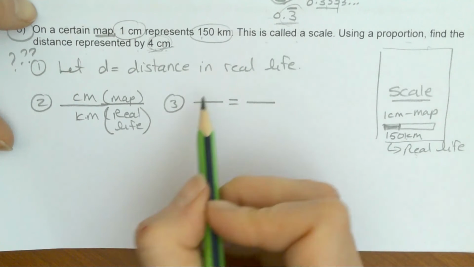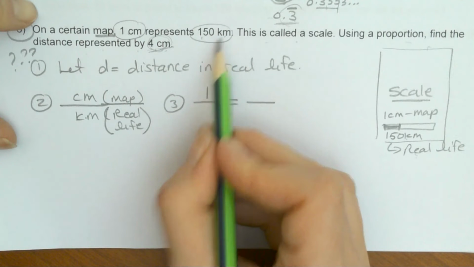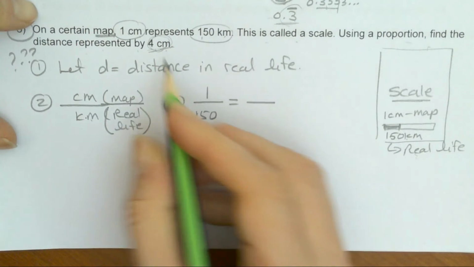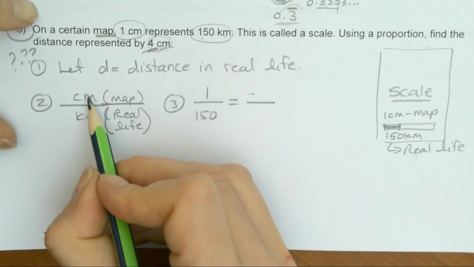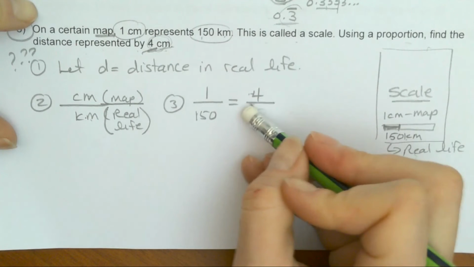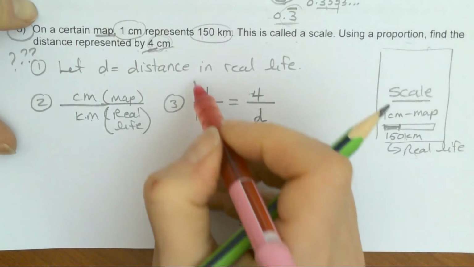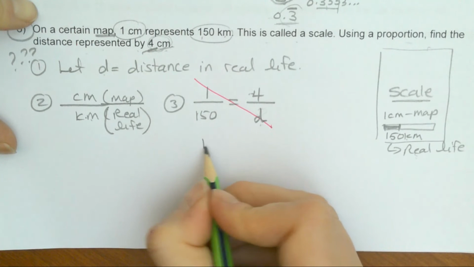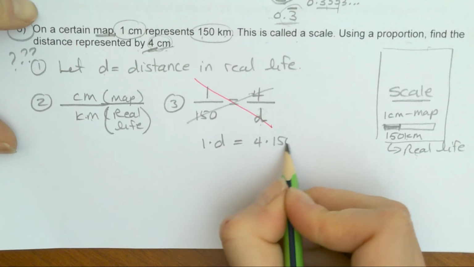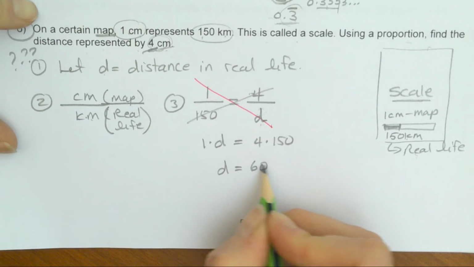So the map says 1 centimeter (centimeters up, kilometers down) is equal to 150 kilometers. So 4 centimeters on the map is how many kilometers in real life? Well, we don't put a question mark, we put D for distance. Now we solve the proportion. 1 times D equals 4 times 150. That's just D. 4 times 150 is 600.